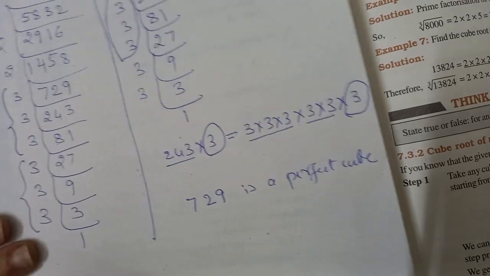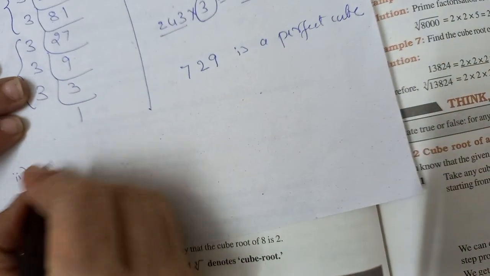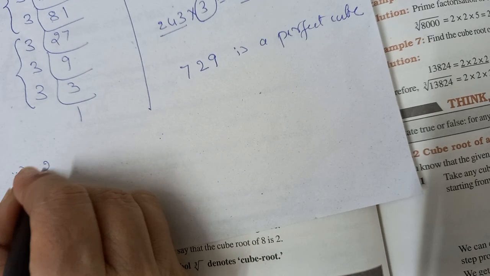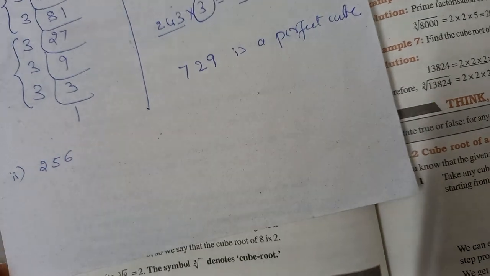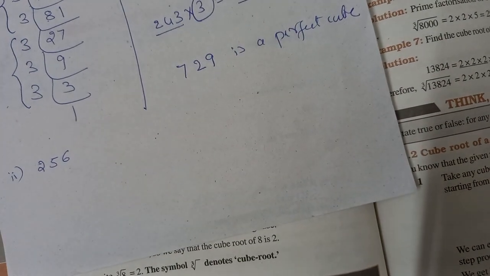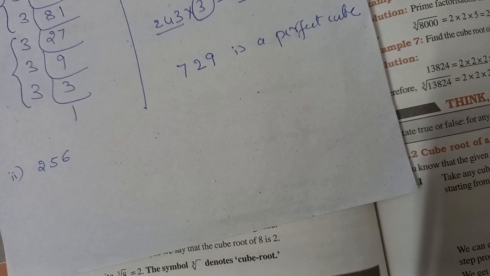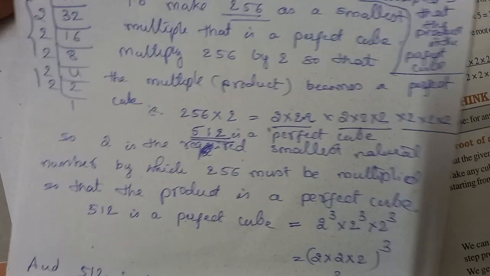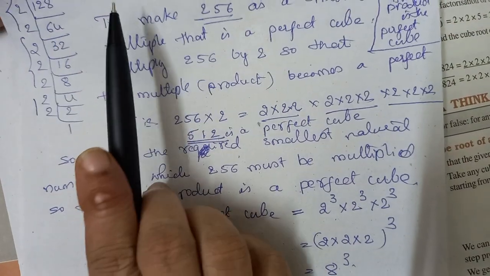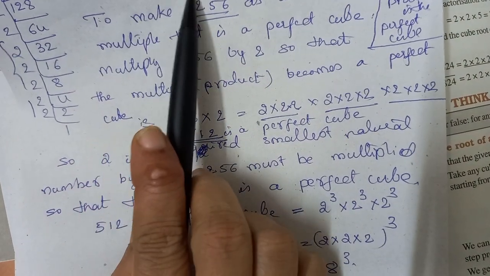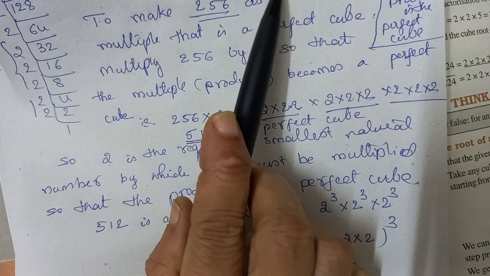What about 256? Second one. 256. By continuous division, we get 256 as a product of triplets of 2 and 2 and 2.